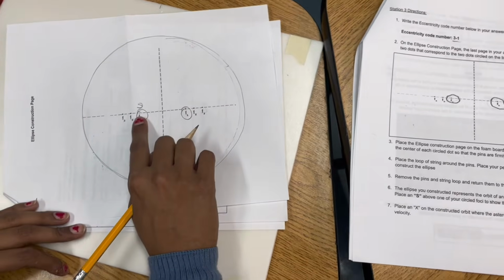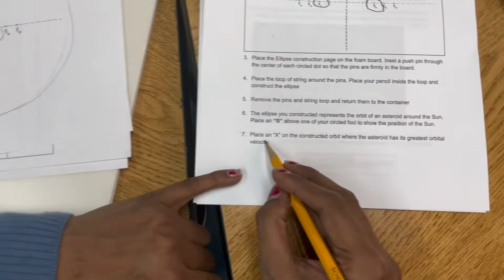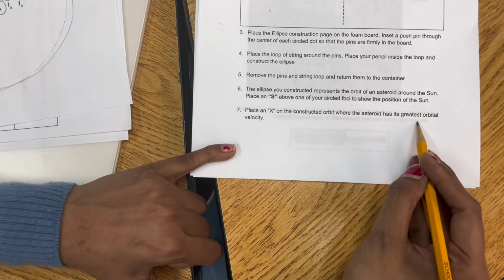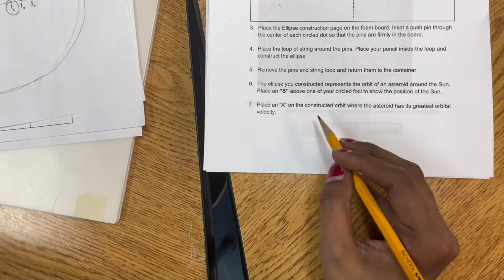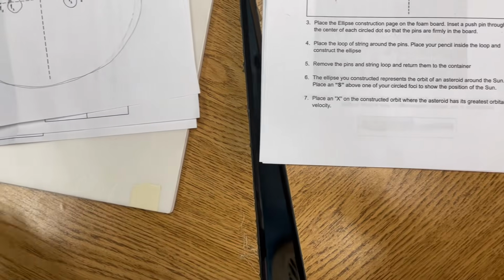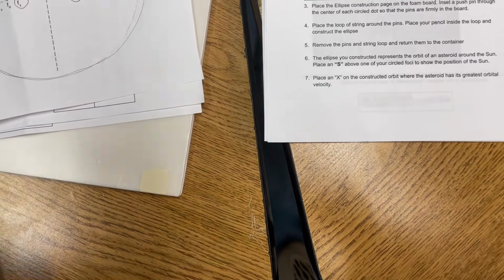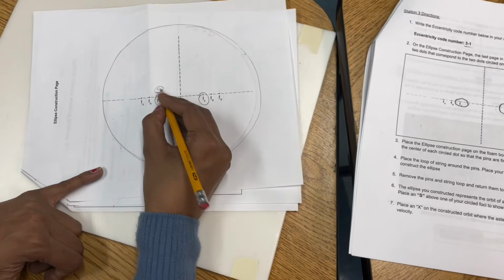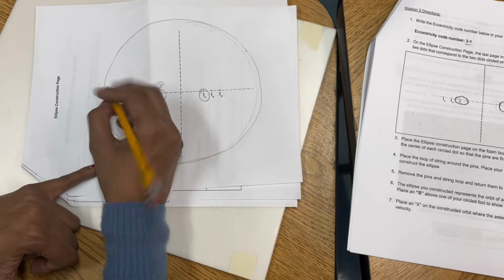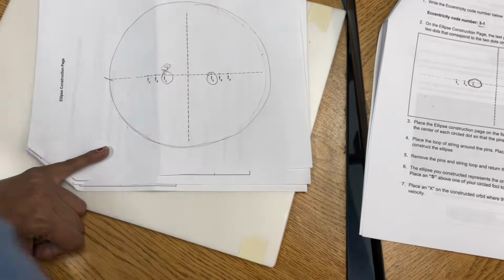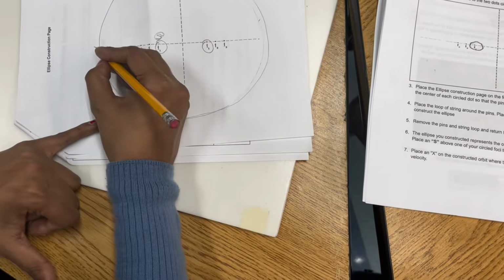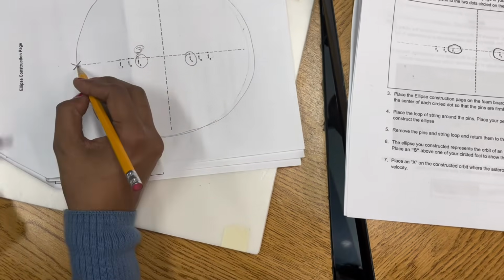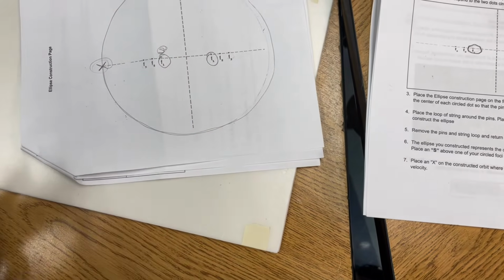Now that I have an S here, number 7 says, place an X on the constructed orbit where the asteroid has its greatest orbital velocity. We want to represent where the asteroid will be fastest. So the asteroid will be fastest closest to the sun, which is S. So we're going to draw the X on my orbit because the asteroid won't be outside the orbit. On my orbit right next to S where the sun is. Because of the sun's gravity, the asteroid will be fastest right here.